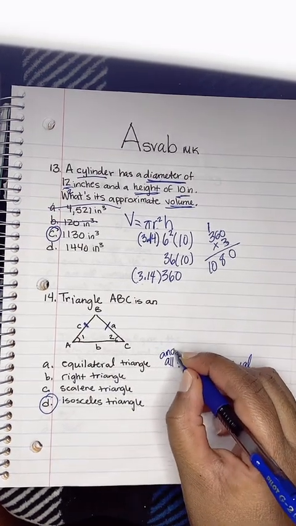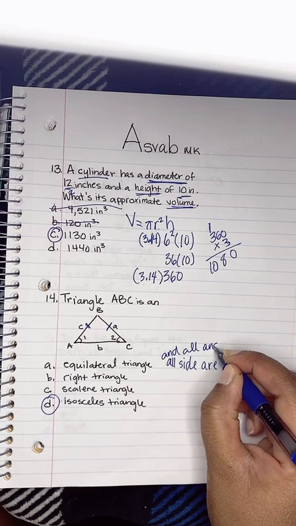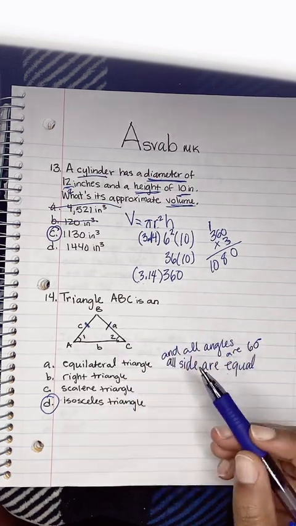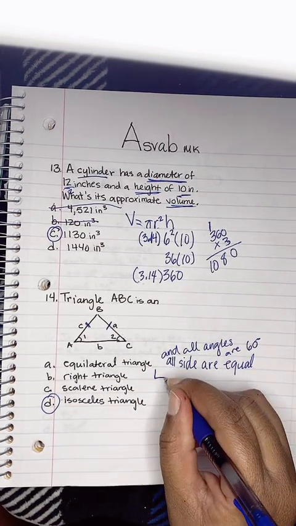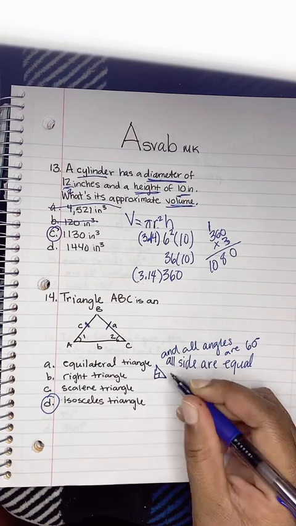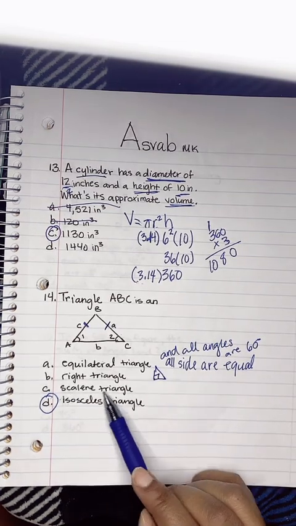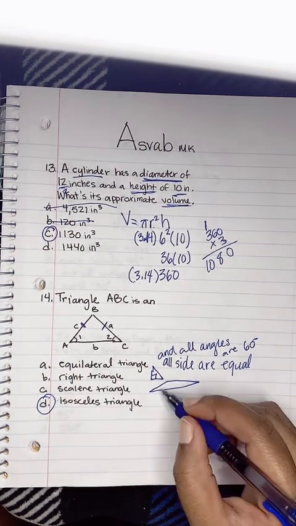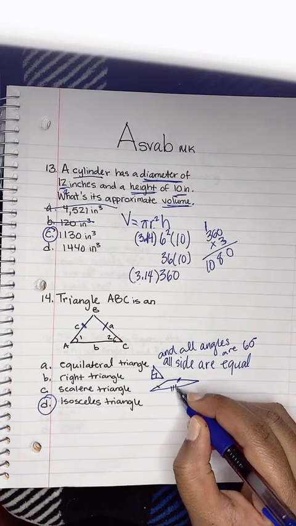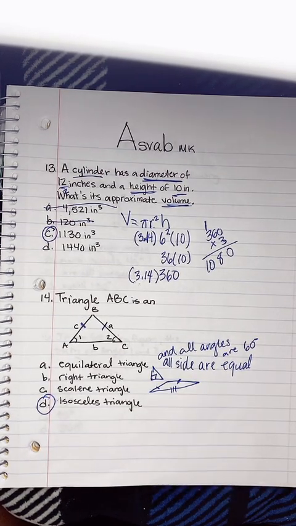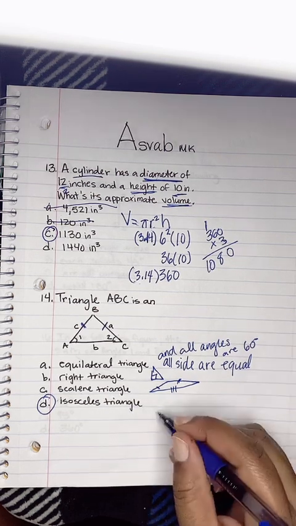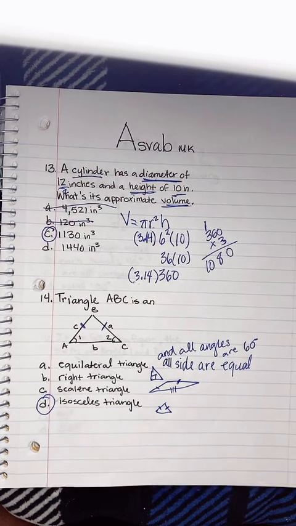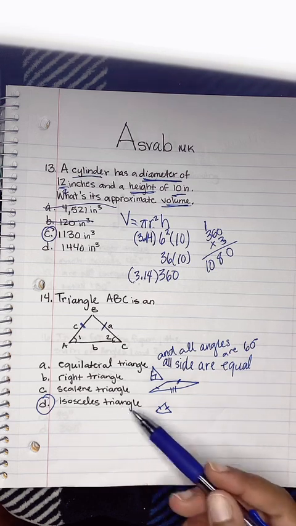And somebody put in the chat, all angles are 60. So they're all equal. A right triangle means that it looks like this and you have a 90-degree angle in it. Scalene triangle means all the sides are different. So this is different from this, which is different from that. None of the sides are the same. And then an isosceles means you have 2 congruent sides. Okay, that's the definition of isosceles.